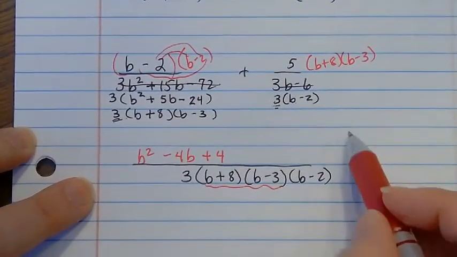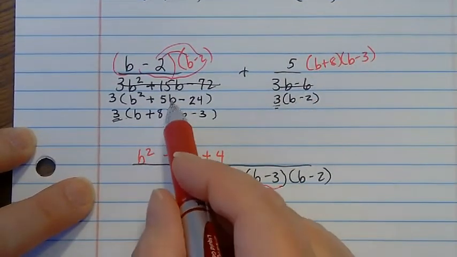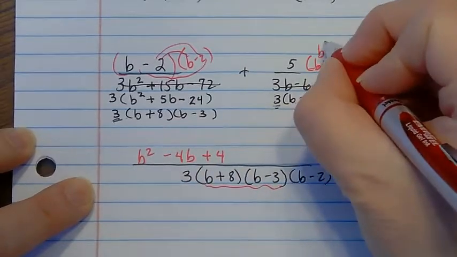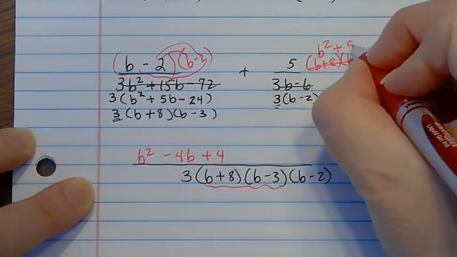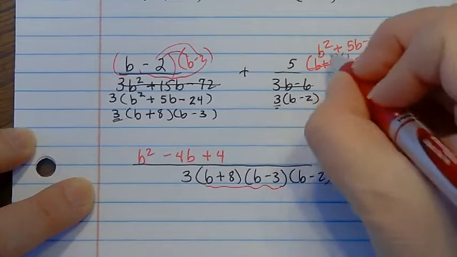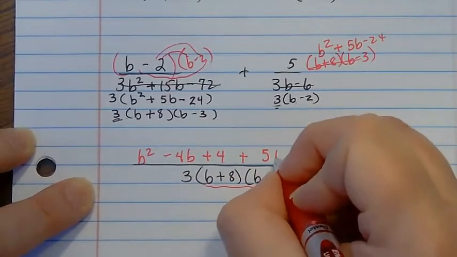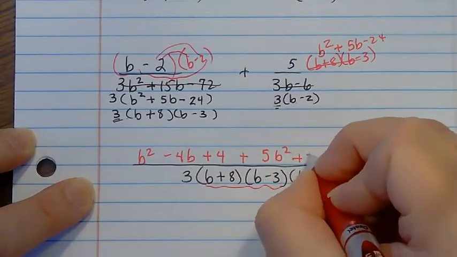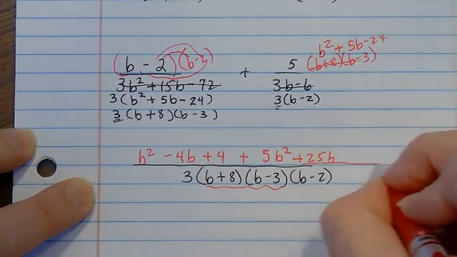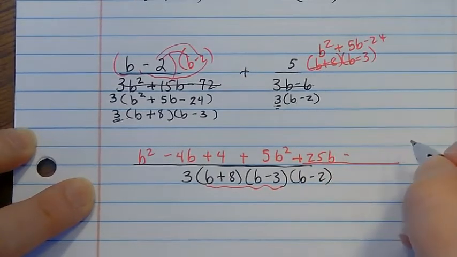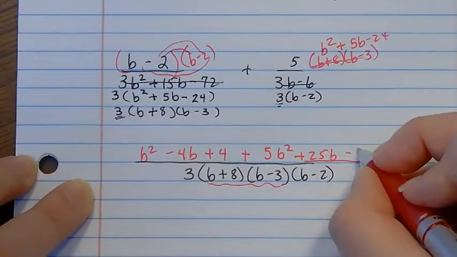This one, I already know that b plus 8 and b minus 3 was b squared plus 5b minus 24. So now I get plus 5b squared plus 25b minus 5 times 24, which is 120.